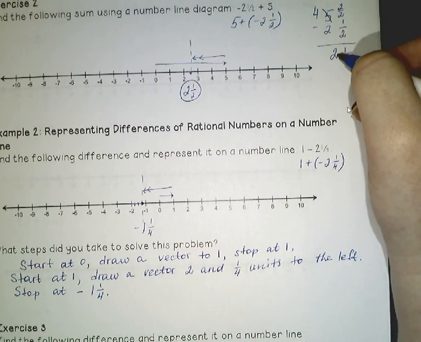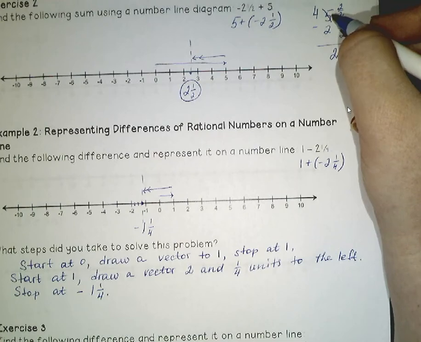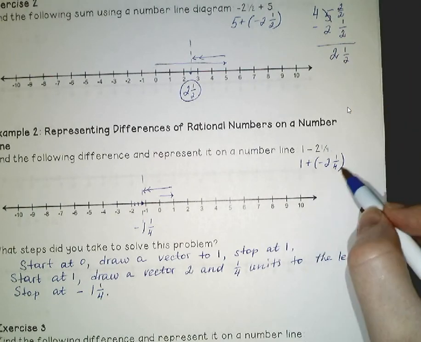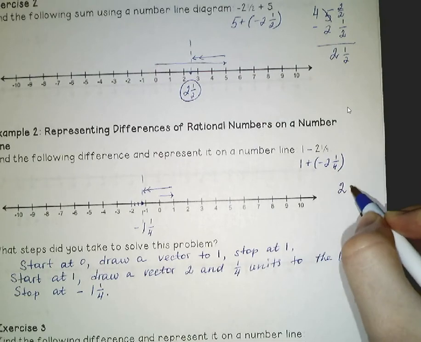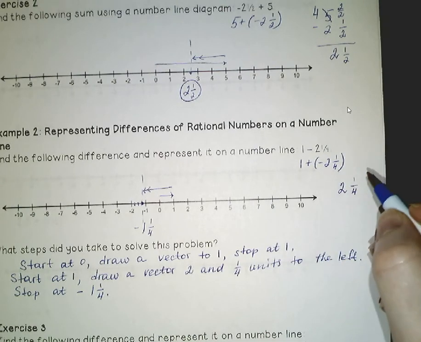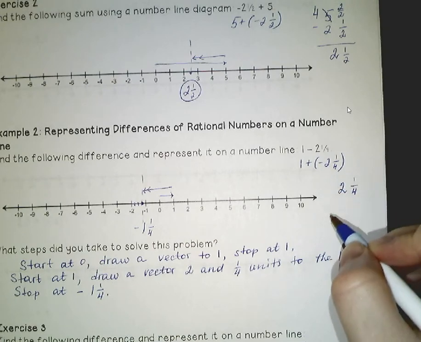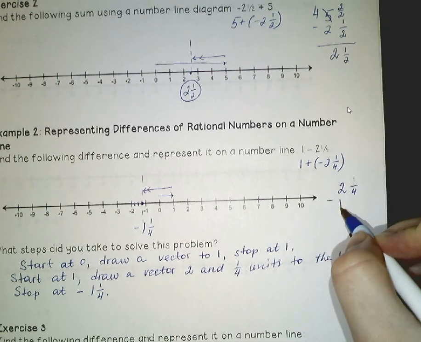I know it's going to be positive because my first number that I subtracted from is positive. Second one, the higher absolute value is -2 and 1/4, so I'm going to subtract from 2 and 1/4. I'm using the absolute values, remember. I know that this number is negative, so I know that my answer is going to be also negative, and I'm subtracting 1.